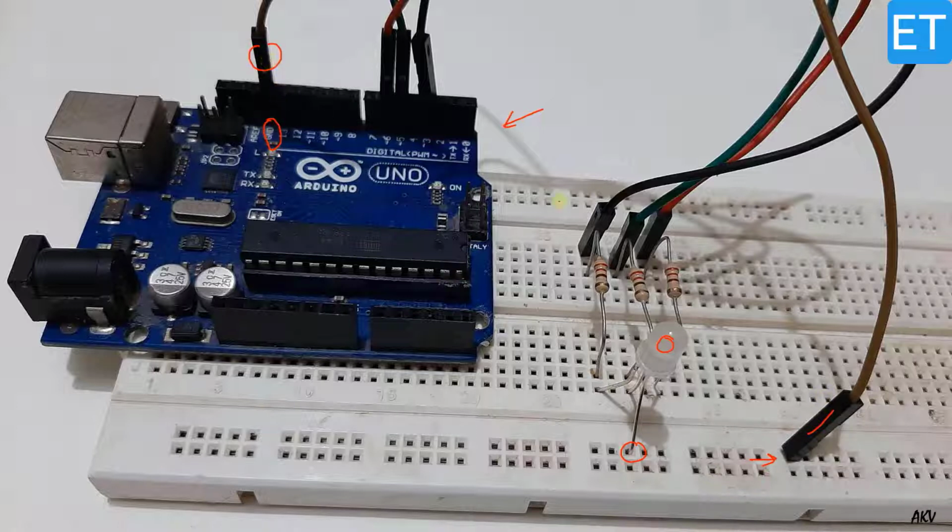This is your red, this one is green, and this one is for blue. And here you can see all 3 resistors of 220 ohm to limit the current. The red is connected to pin number 6, which is a PWM pin, green is connected to pin number 5, and blue is connected to pin number 3. So this is a simple setup, anybody can do it.